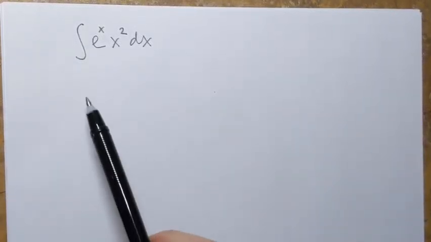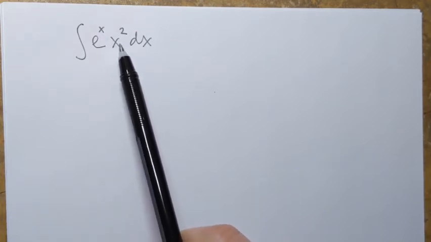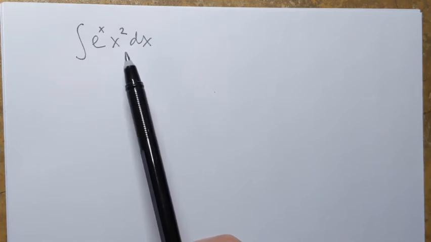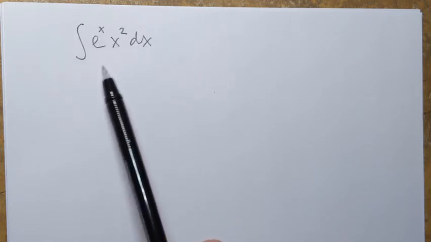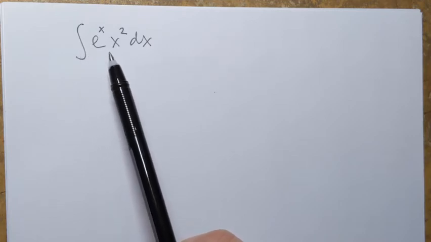In this example, we're going to evaluate the integral of e to the power x times x squared dx. If we try to apply the substitution rule, we'll see that it's not going to work, and it can be an extra exercise for you to do, but what will work is the integration by parts formula.